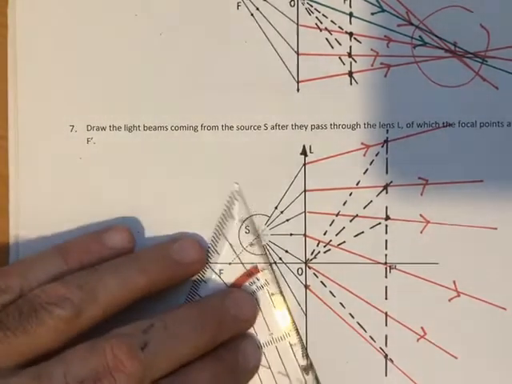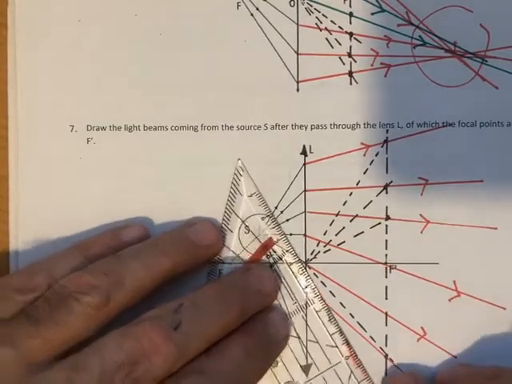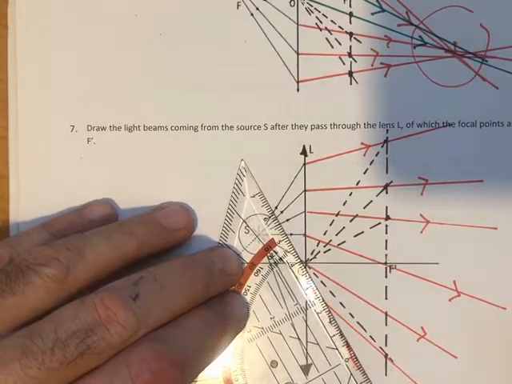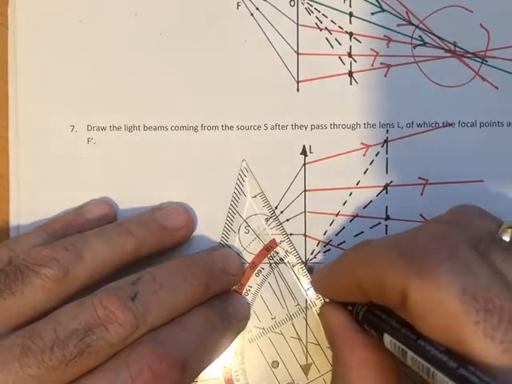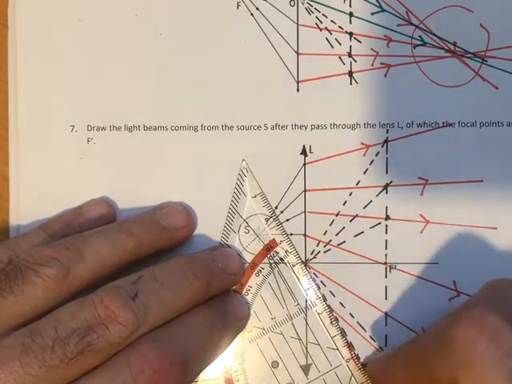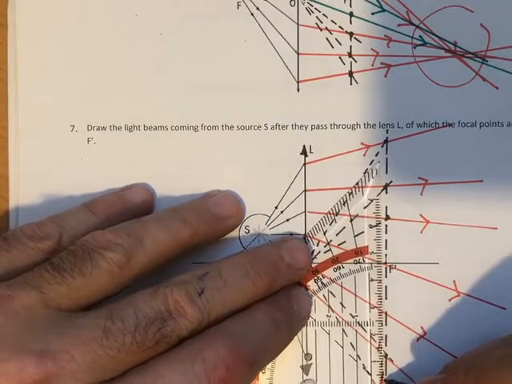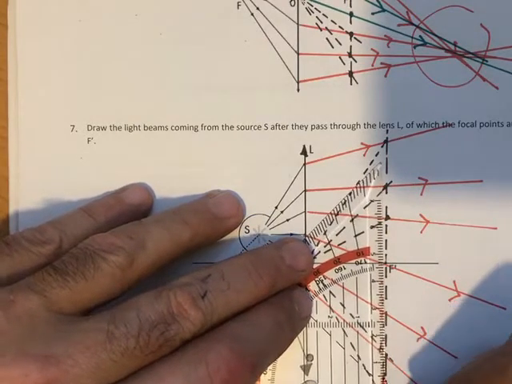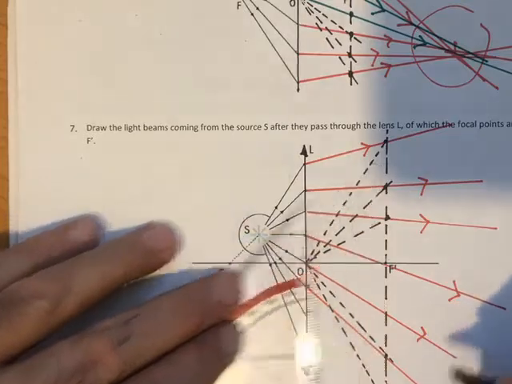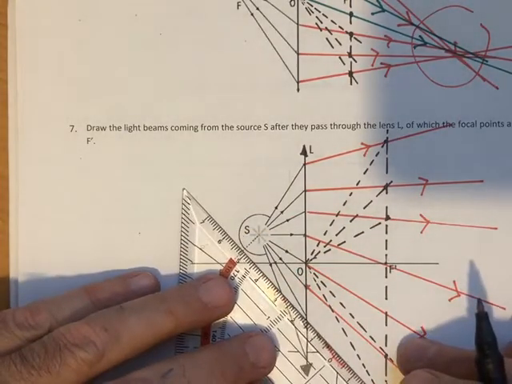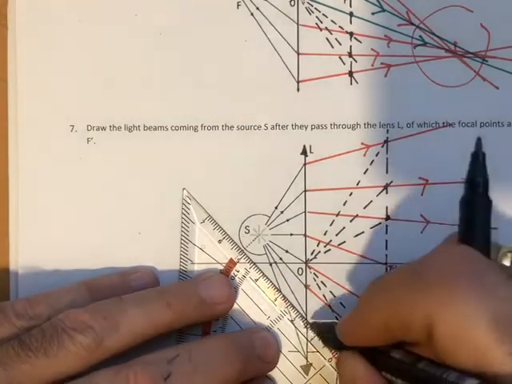Okay, and this one here, and the last one, I'm not even sure I can do it on this drawing. Okay, so this one is going to go that way.